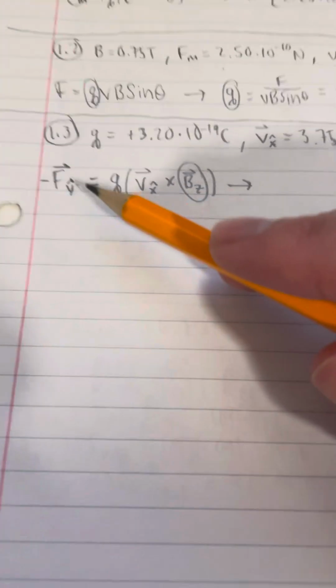So let's rearrange the equation. I won't say F of M, I'll just symbolize the different directions, so negative F of y hat, but we know this is magnetic force. So let's look for this. We still have the cross product, so let's divide by Q, and it equals the cross product of the two vectors. Okay, I'm looking for this guy.